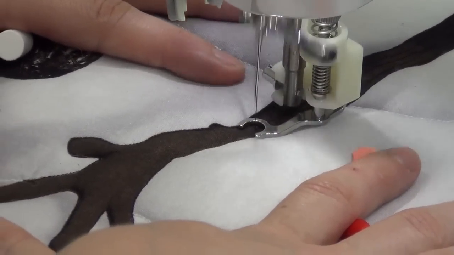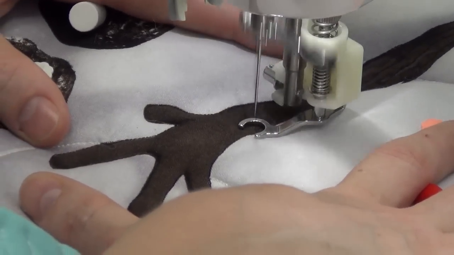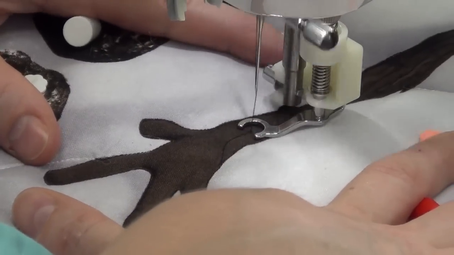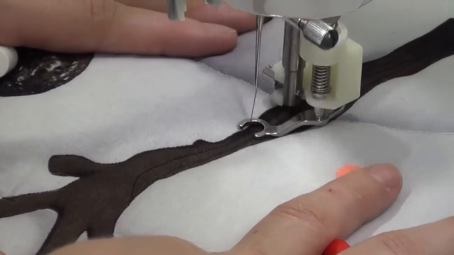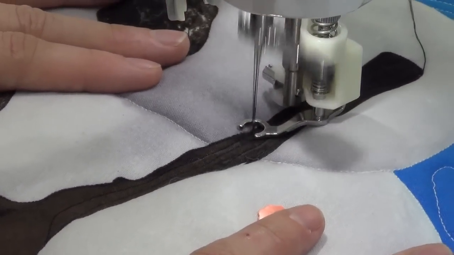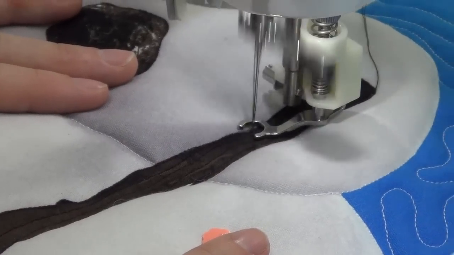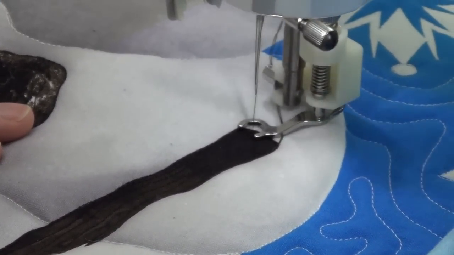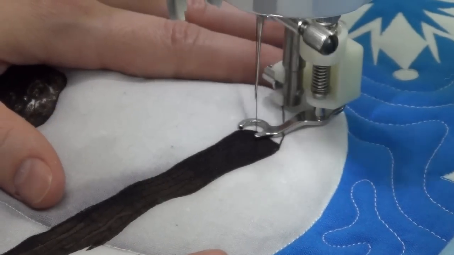And when your thread matches your fabric color, it's really close like this, you can really get away with a lot of mistakes, which is really, really nice. But it does make it a little bit more challenging just to be able to see what you're doing and where you're going. So any time that you just can't see what you're doing, make sure to rotate the quilt around so that you can see better.